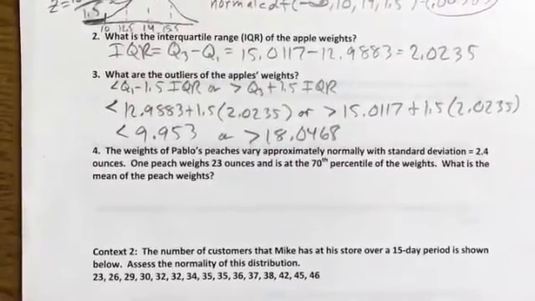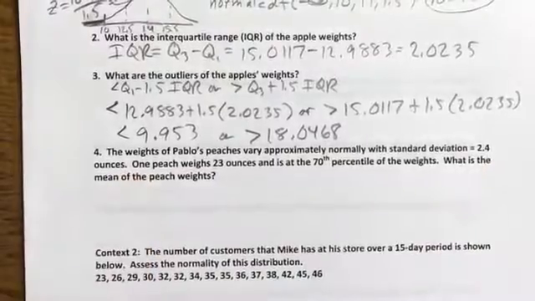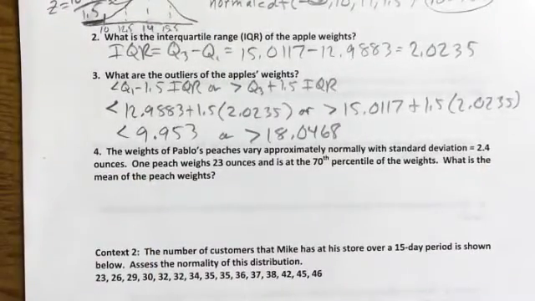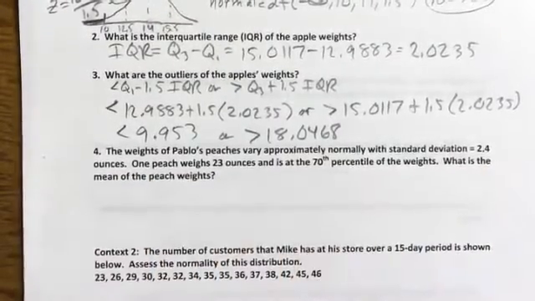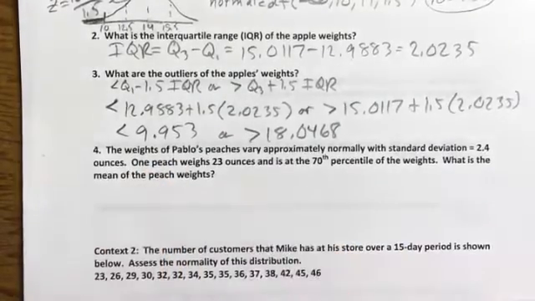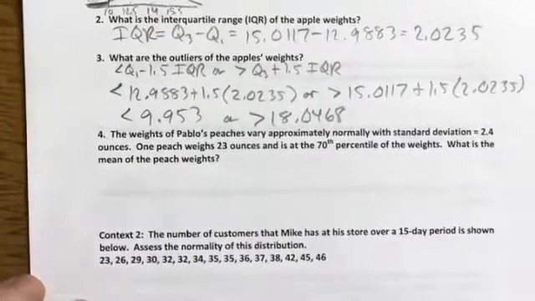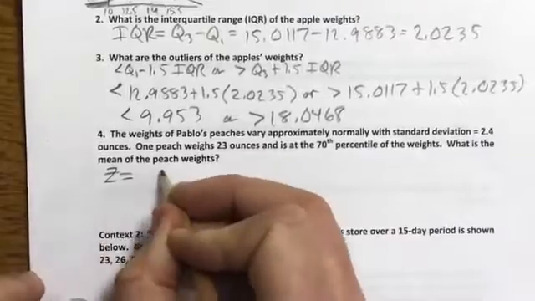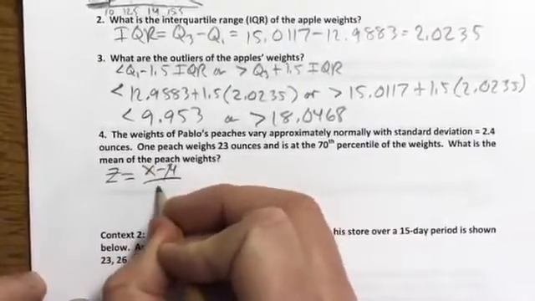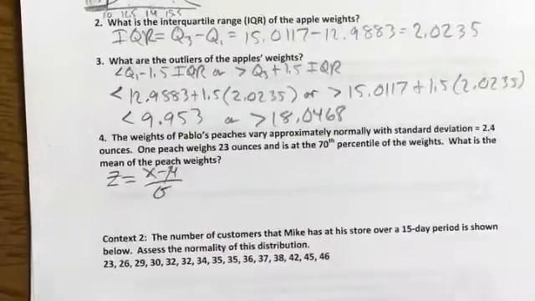So number 4, it says the weights of Pablo's peaches vary approximately normally with a standard deviation of 2.4. One peach weighs 23 ounces and it's at the 70th percentile. What is the mean? Okay, so they didn't give us the mean. In order to use normal CDF inverse norm, we need the mean and standard deviation. So when you're asked to find the mean, we're going to use the formula for z-score, (x minus mu) over sigma. If they don't give you mu or sigma, you are going to have to do what I'm about to do.